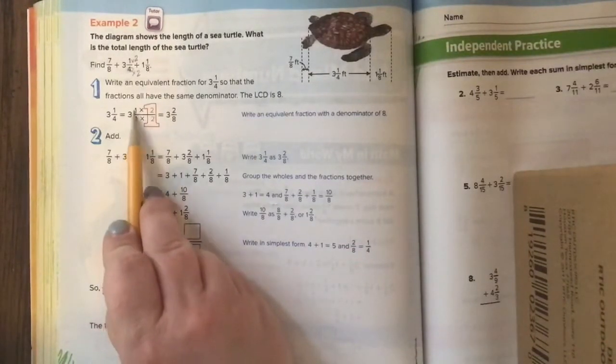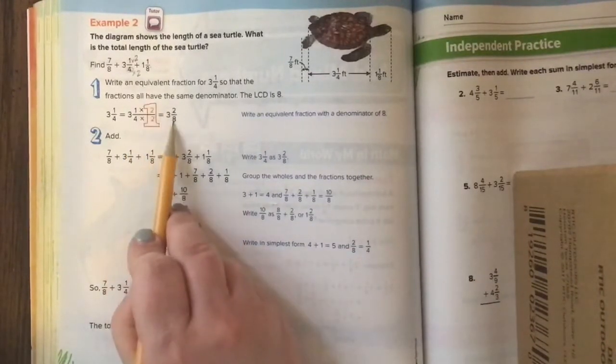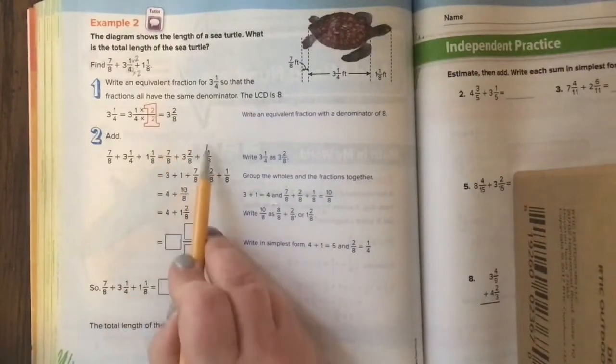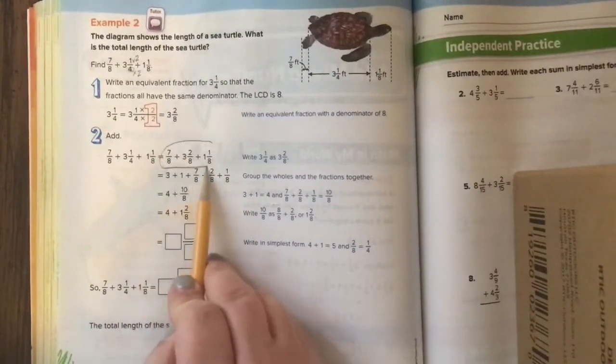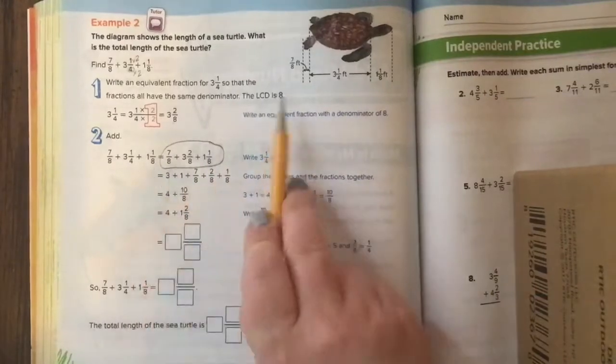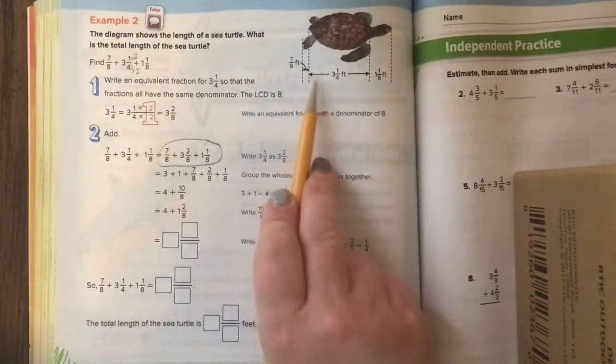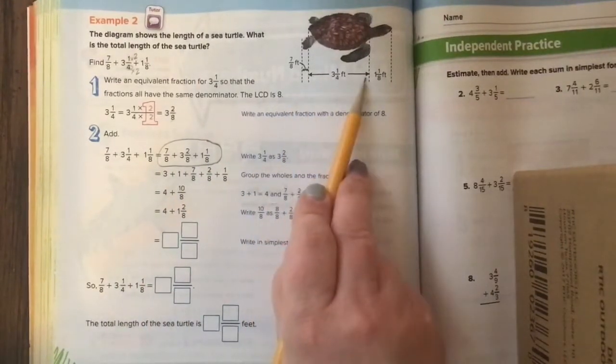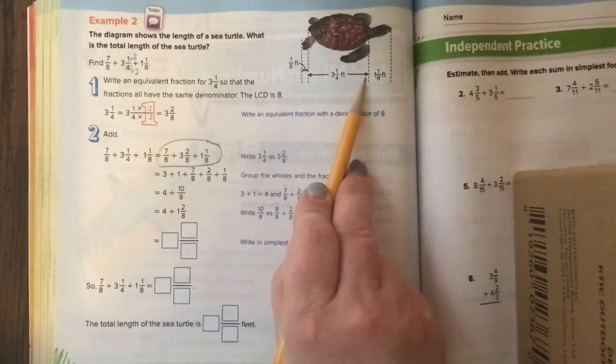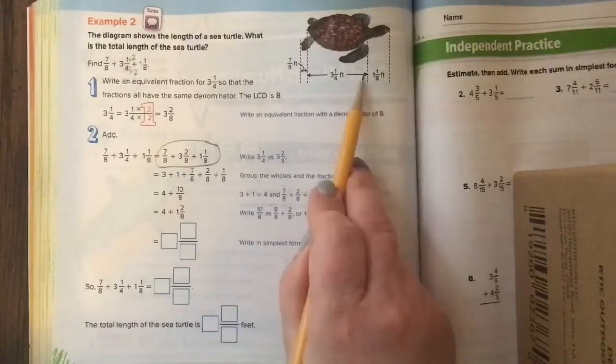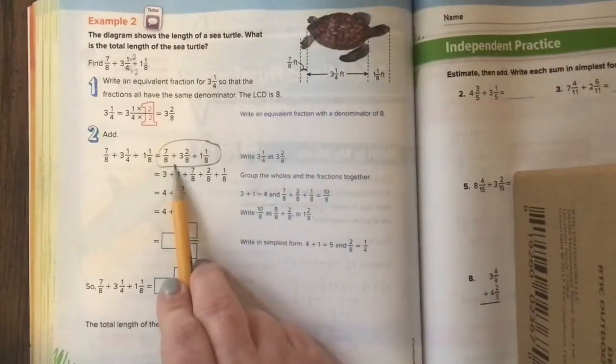They changed 3 1/4 to 3 2/8. And then right here, they rewrite it all together. So the 7/8 for the front flippers, the 3 2/8 now that we changed the denominator and numerator for the body, and the 1 1/8 for the neck to the snout. And we're going to add those together.